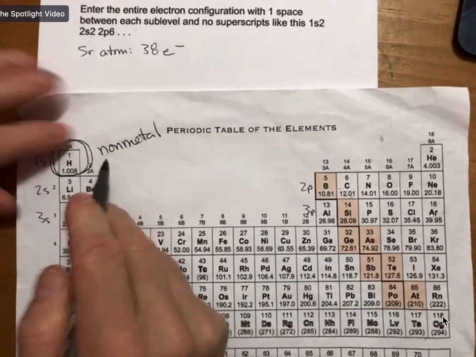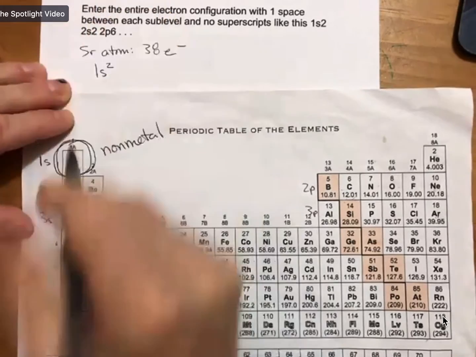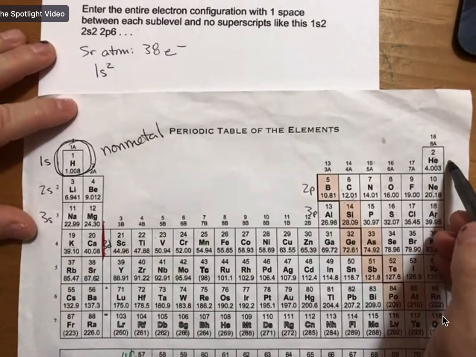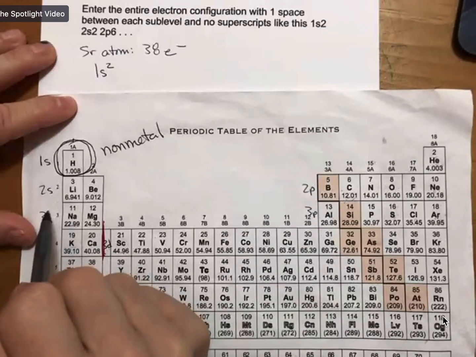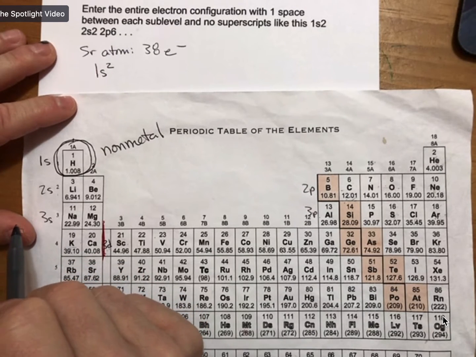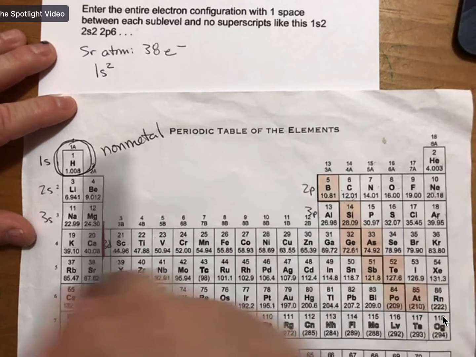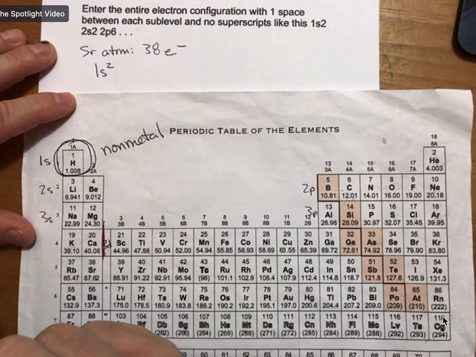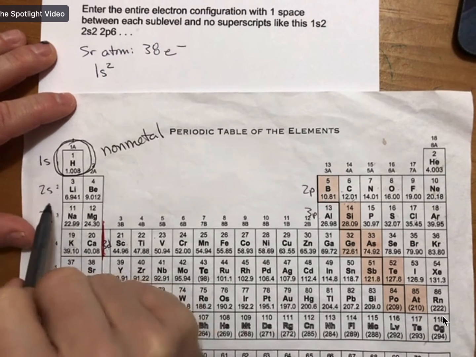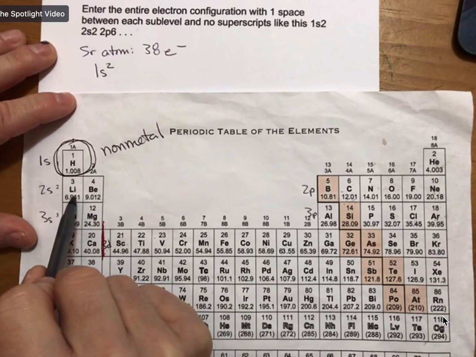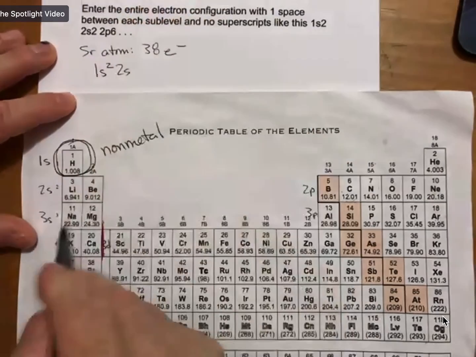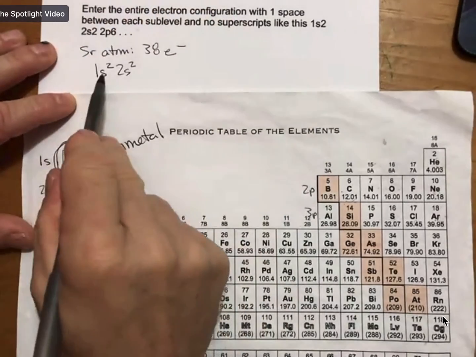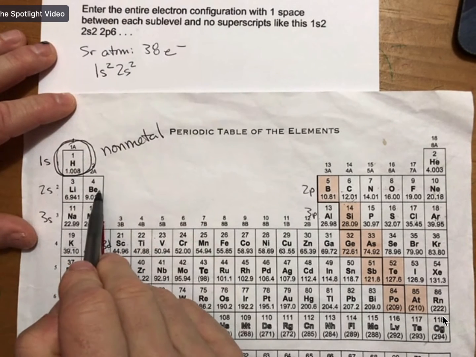I'm going to do 1s. The 1s will hold 2 electrons. Ding. Then I come back. The ding sound is I'm imagining I'm a typewriter that gets all the way to the right here and then has to return to the left. I realize that reference may be a bit dated, but there you go. Now I'm in the 2s area. So I write 2s. It's 2 elements wide, so I write 2. And now I've put 4 electrons, and I've effectively finished here.